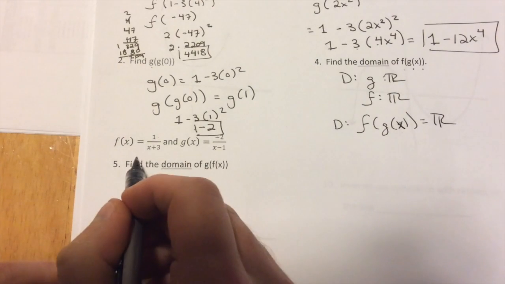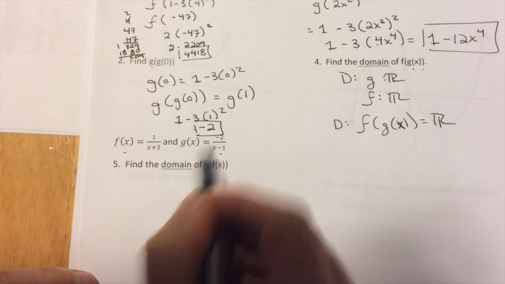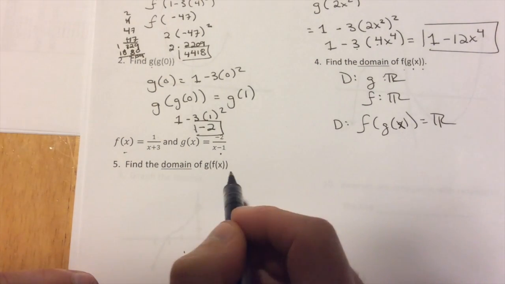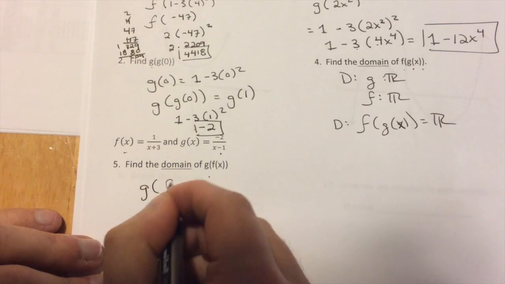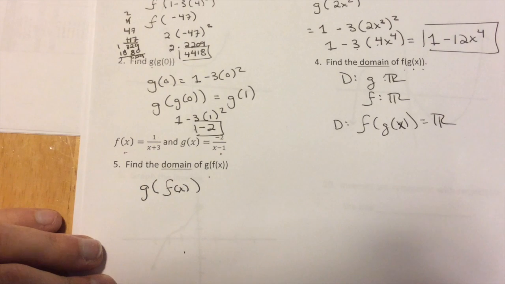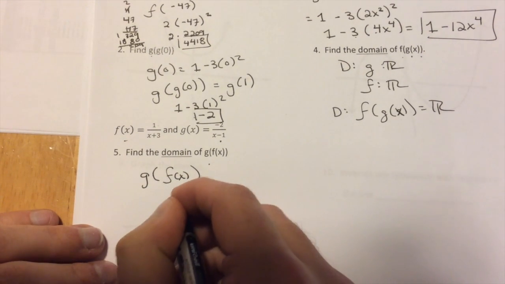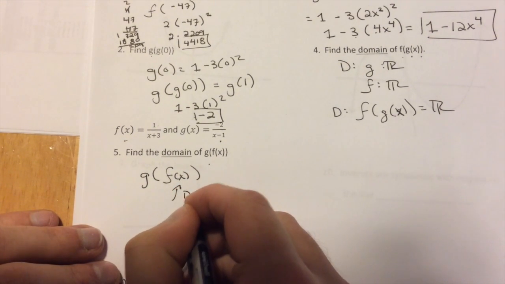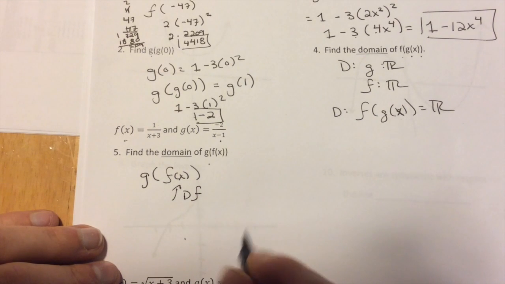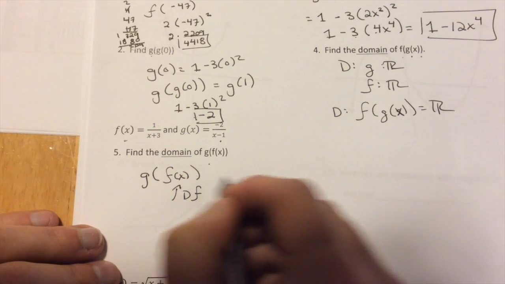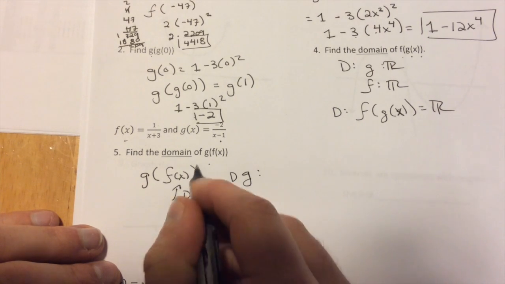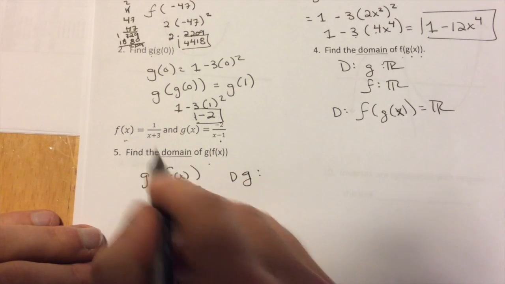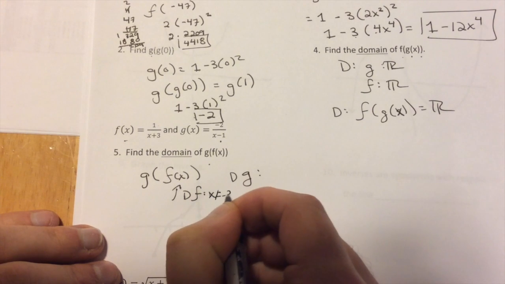Moving on. If we have f and g for number 5, find the domain of g of f of x. I want to know what the domain of f is, and I want to know what the domain of g is. So the domain of f, we look at f, x cannot equal negative 3.